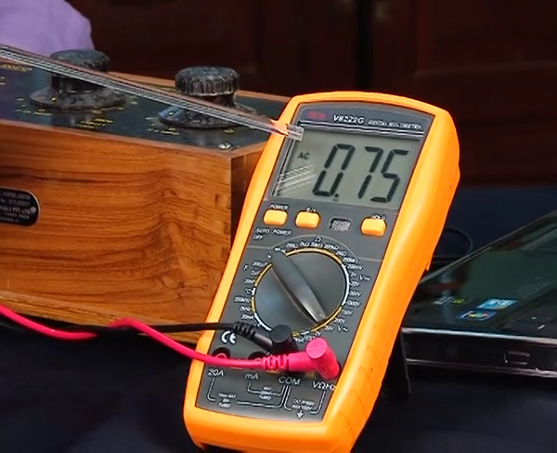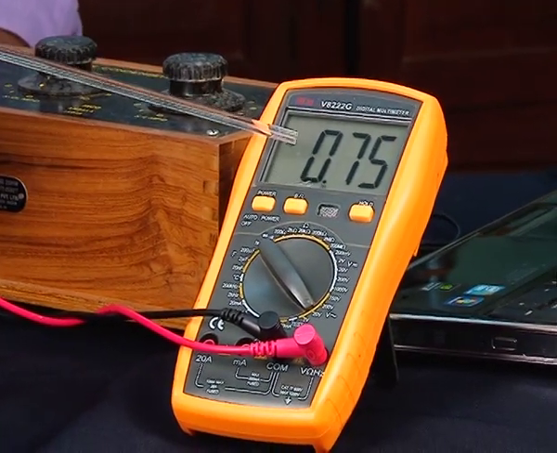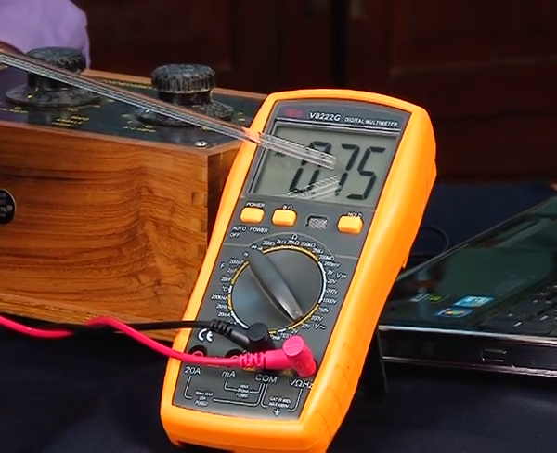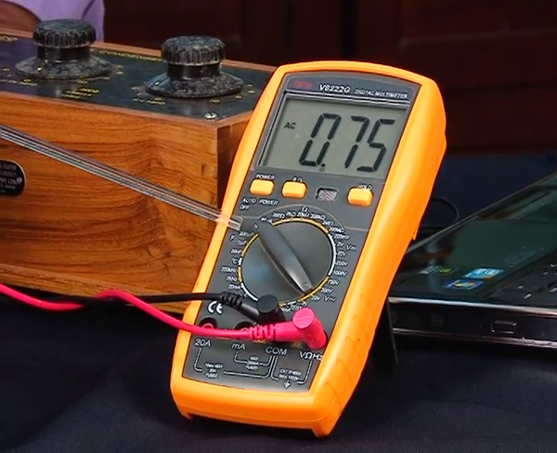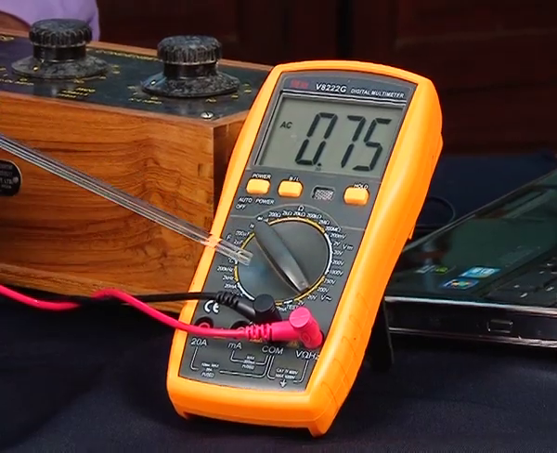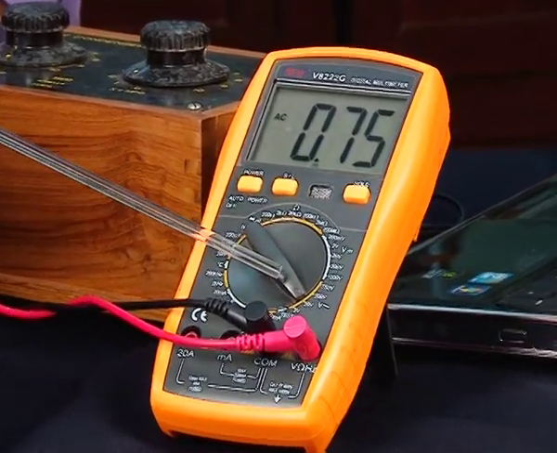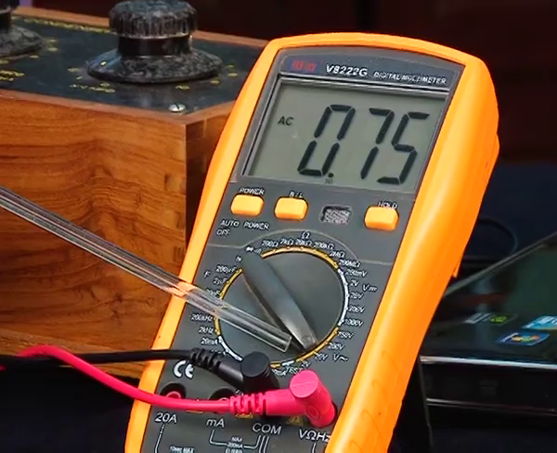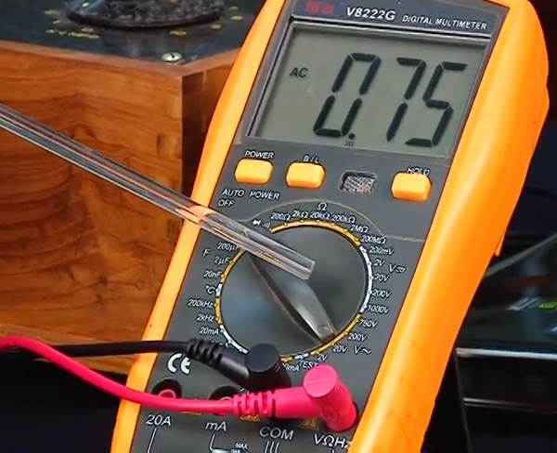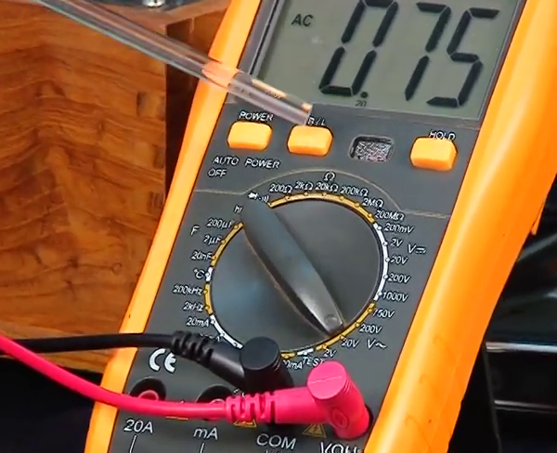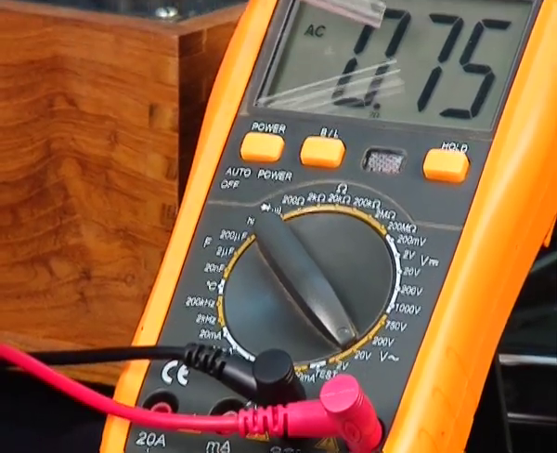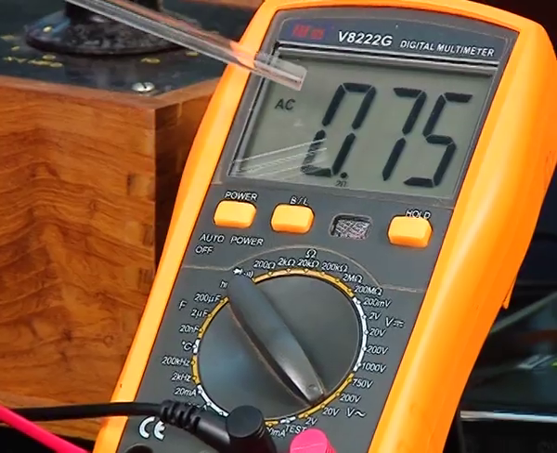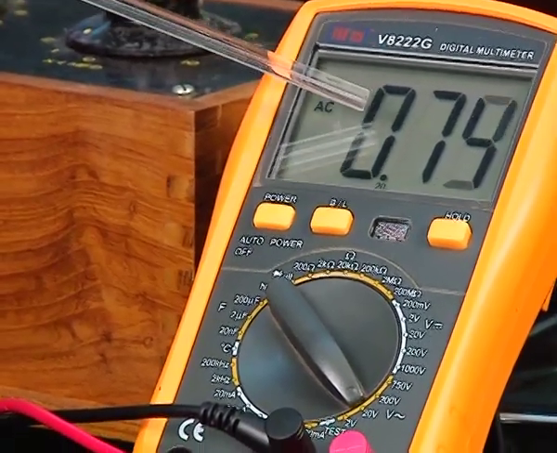Now, look at the voltage across the resistance. It is 0.75 volt. Here, we are using AC voltage. So, in the multimeter, the knob should be at 2 volt AC. We are not using any DC, 2 volt AC. So, for 100 hertz, the voltage drop across the resistance is 0.75 volt.